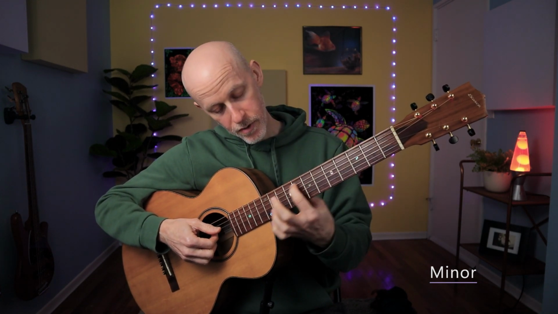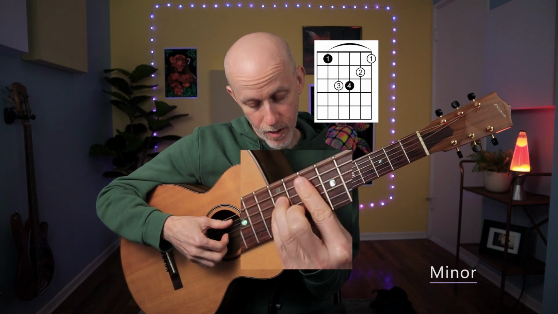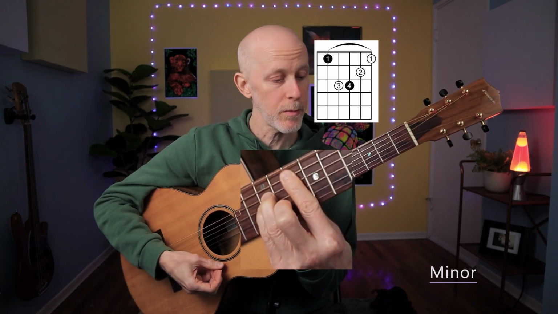G is all the way up, as previously mentioned in our GCD segment that we were talking about, all the way up on the 10th fret of the A string. So it's kind of awkward for me with this guitar, but we can get it. There's our G minor using the A minor shape.